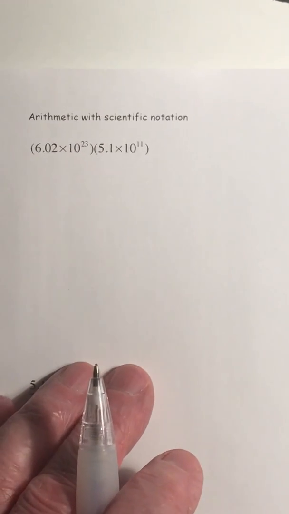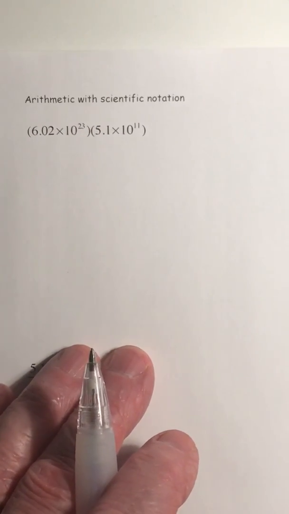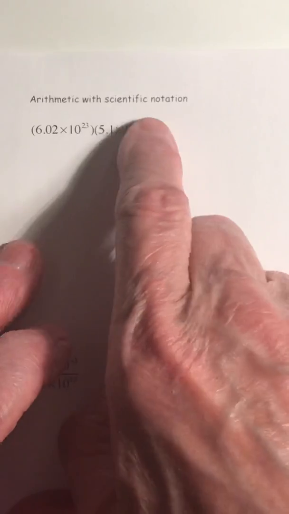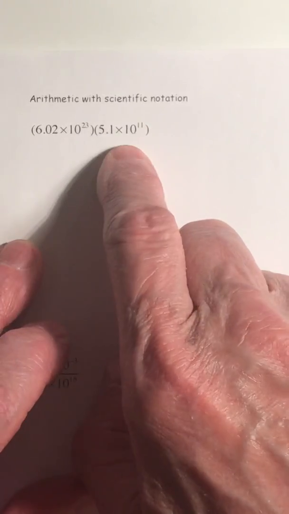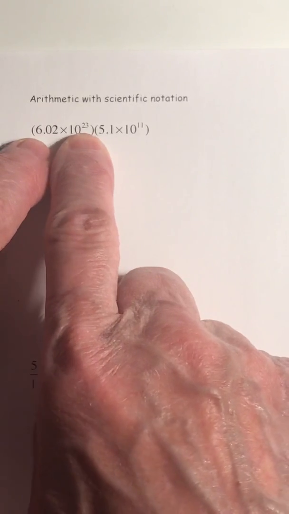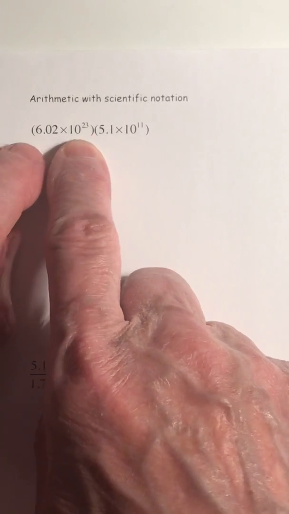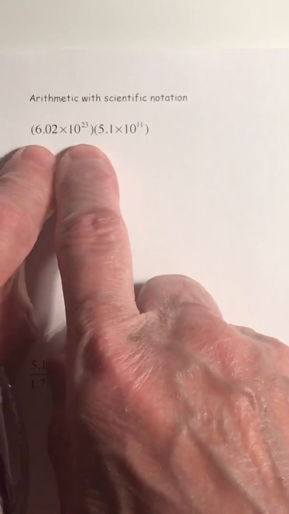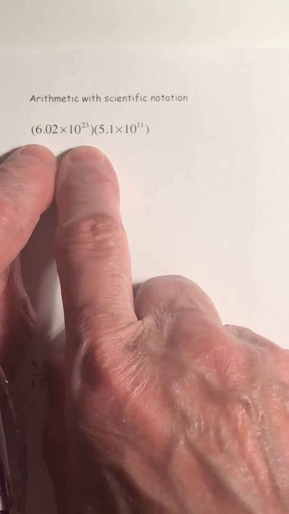And finally, page 5. Doing arithmetic with numbers that are in scientific notation form. Well, here's two numbers that are written in scientific notation. We want to multiply them together. And look at this. This is 23 digits to the right. That's a really, really big number. And so is this. If we had to write this out, that would be quite a job.